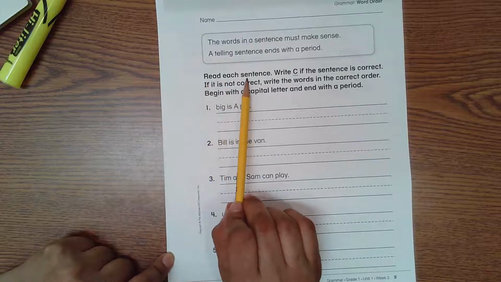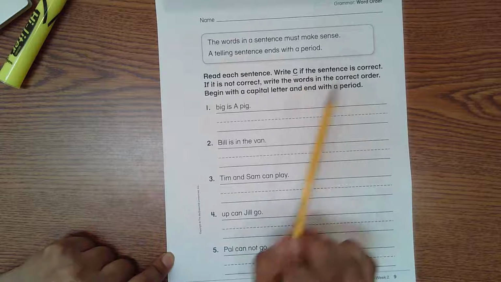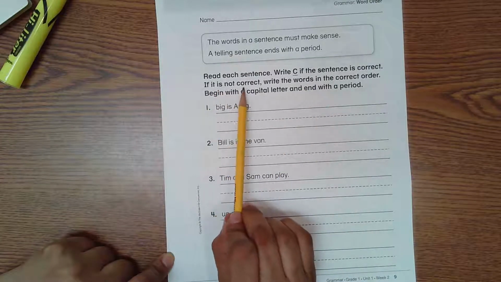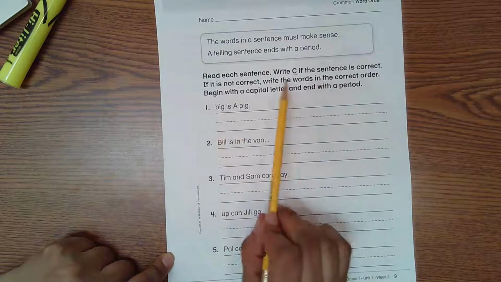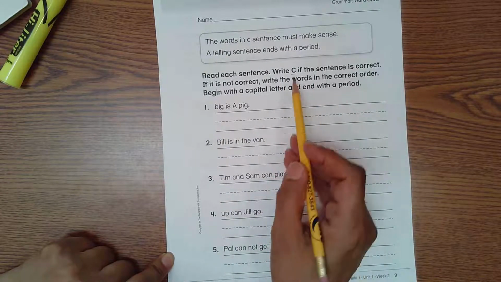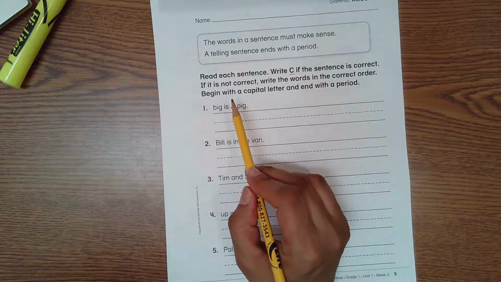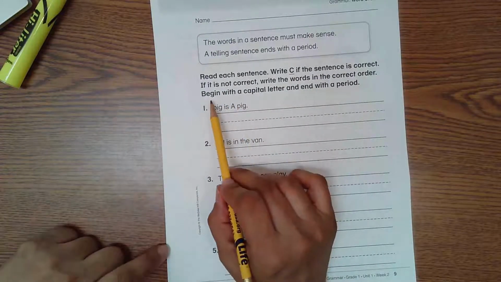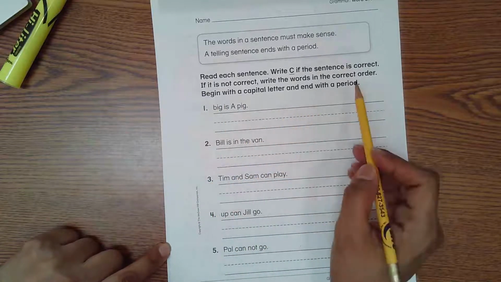Read each sentence. Write C if the sentence is correct. And if it's not correct, write the words in the correct order. So if it's correct, you're gonna add the letter C. But if it's not correct, don't just say not correct. No, we need to correct it. So remember, begin with a capital letter and end with a period.